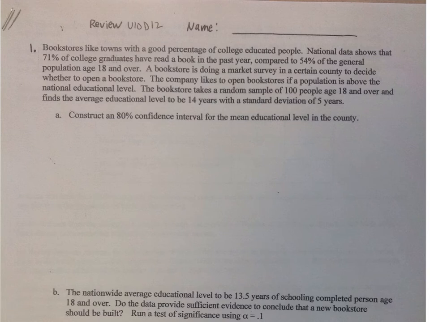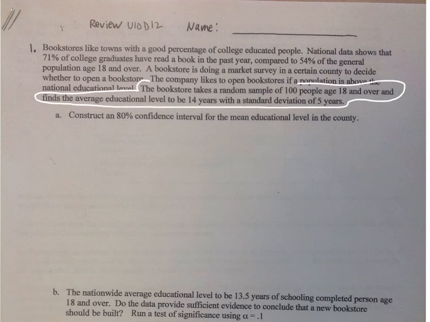So read this over and make a mental note of whether or not you can be working with percentages or with averages. Now that you have read it over, you may have realized that the question really begins with the last sentence from the first paragraph. The other information there is background information that deals with percentages but is not used to answer the question, because it gets down to it in question A. It says to find the 80% confidence interval for the mean education level in the county.